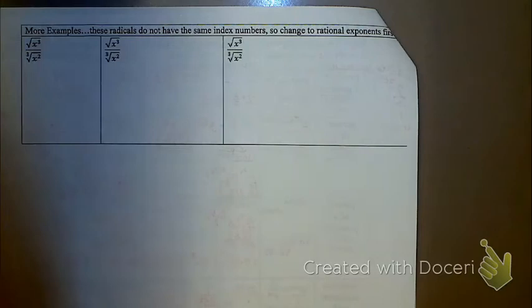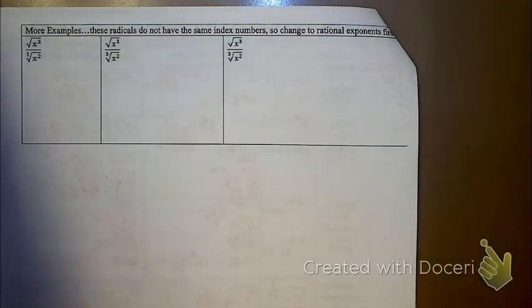Okay. All right, let's turn the page. We have a couple more examples here. Just want to make sure that you have everything you need here.